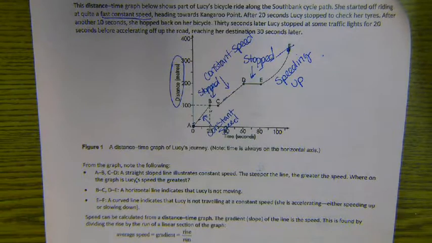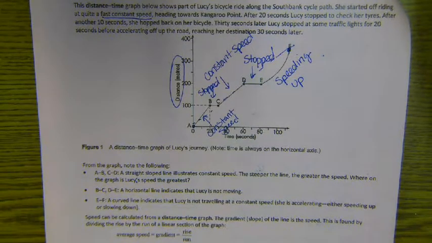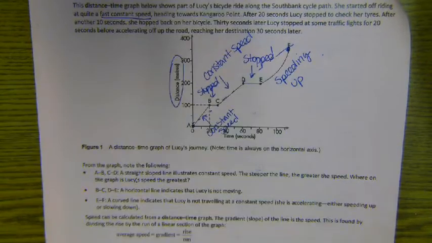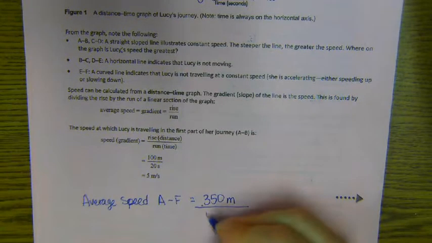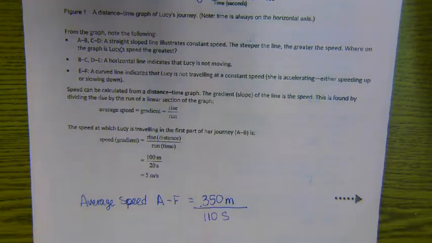Her average speed from A to F then would be, we said, 350 meters divided by how many seconds? All right, get your calculators out if you have one.